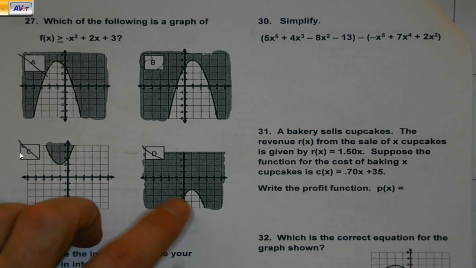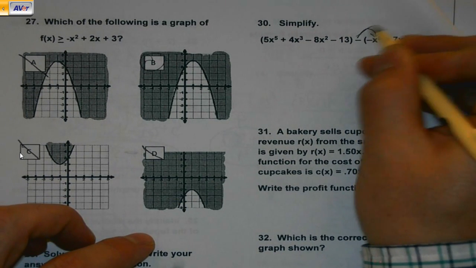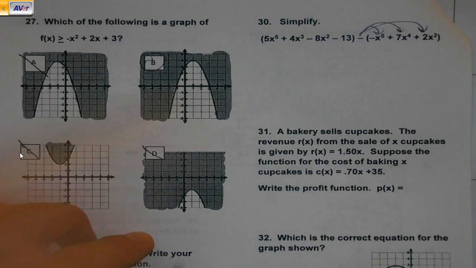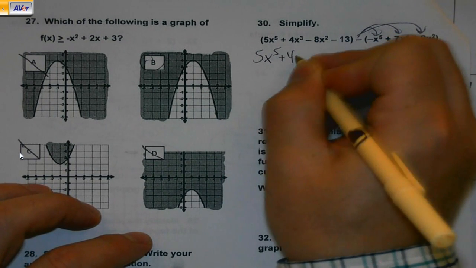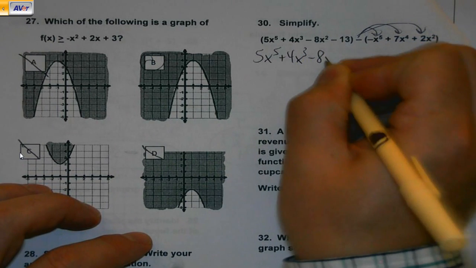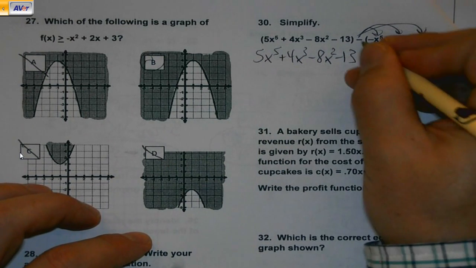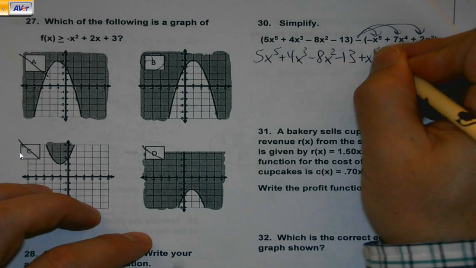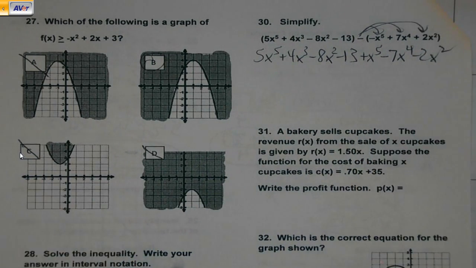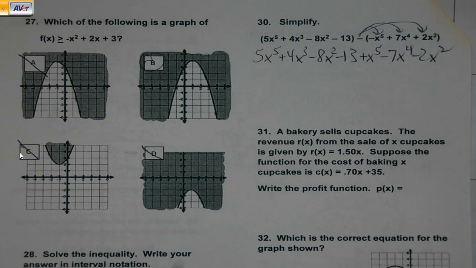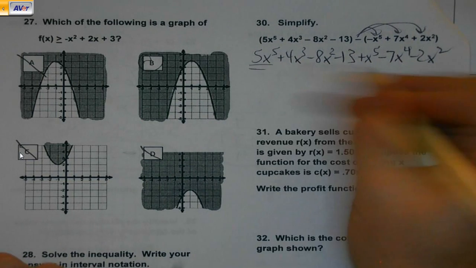Okay, here, not multiplying, just distributing the negative. Don't touch what's in the first part, but I change signs on everything that's in the second. And then I combine like terms going from the greatest degree down to the least, because we want to be in standard form.